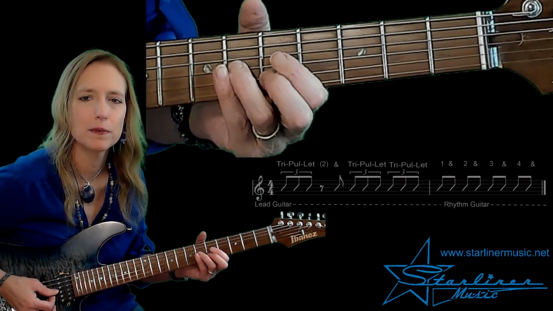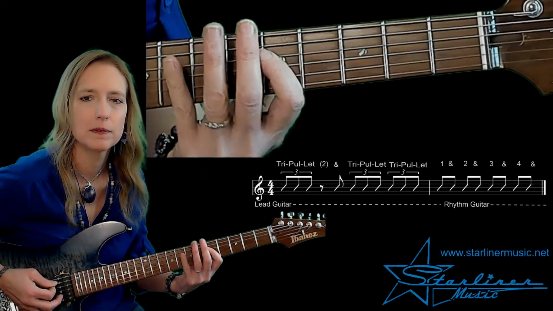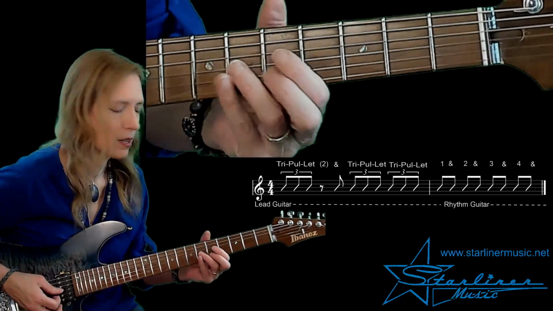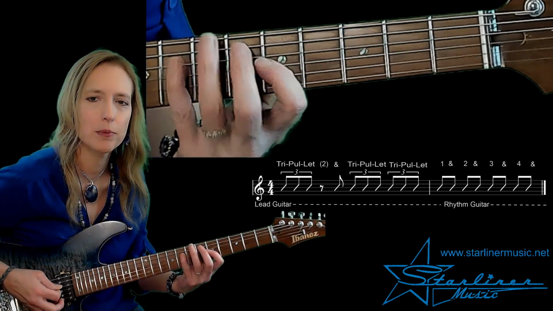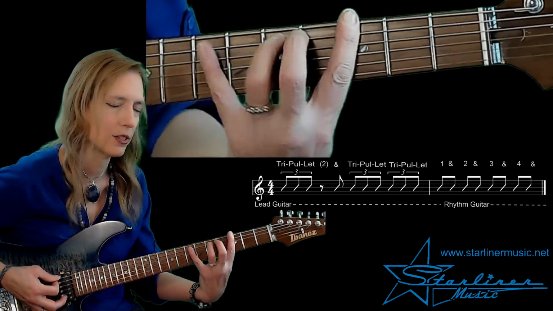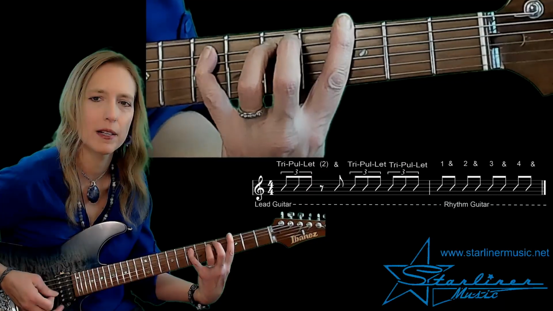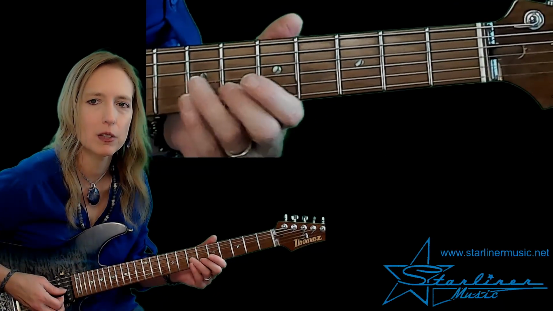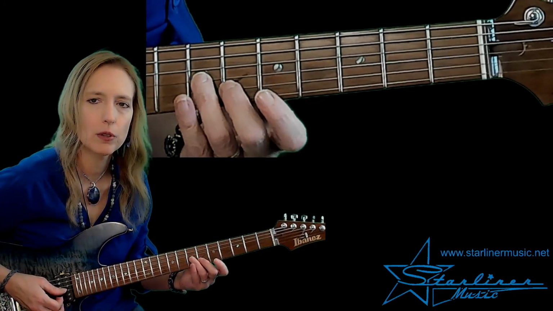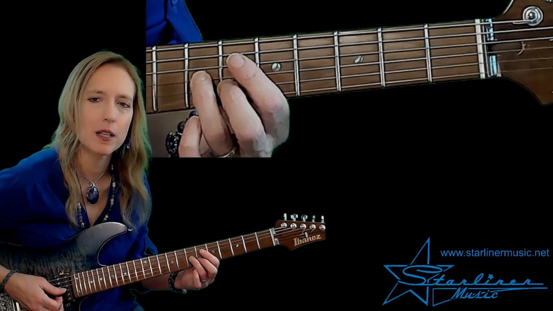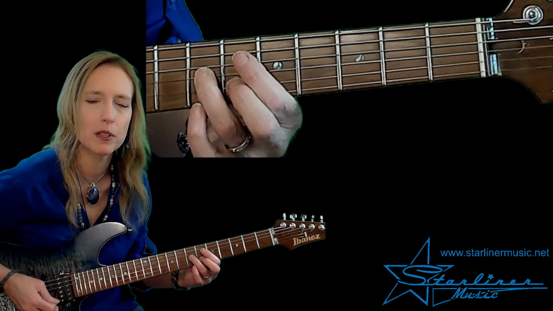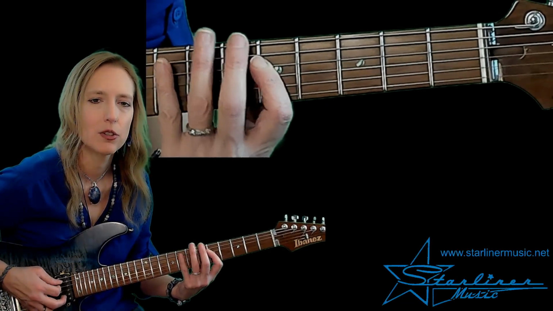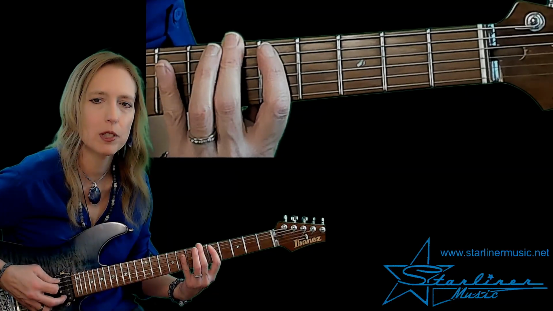Here's part 4. Triplet, rest, and triplet, triplet, 1, 2, and 3, and 4, and so at this point I'm back on the chord G7, that's my 1 chord, and I'm sliding into a double stop. These 2 notes are chord tones. They are the 5th and the flatted 7 of G, triplet, and then I have a rest, and triplet, triplet.